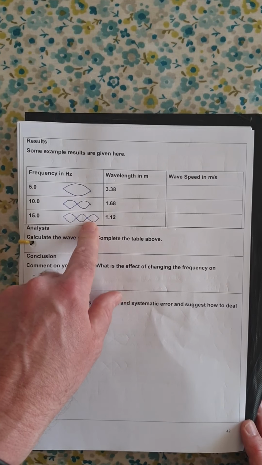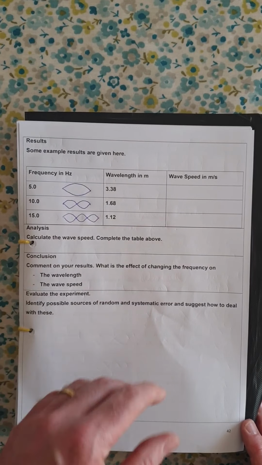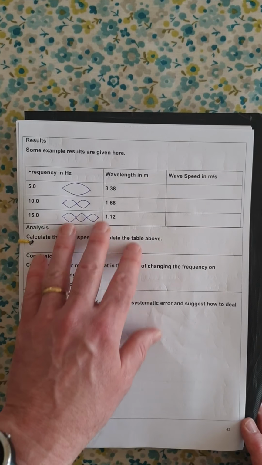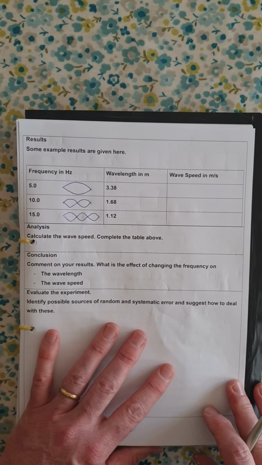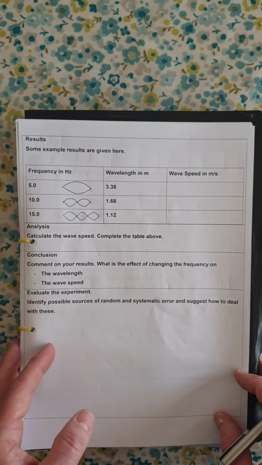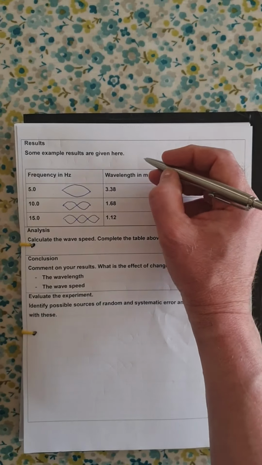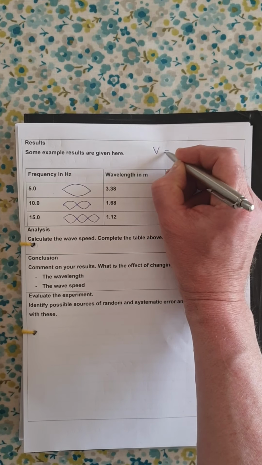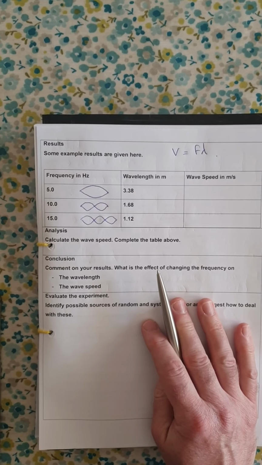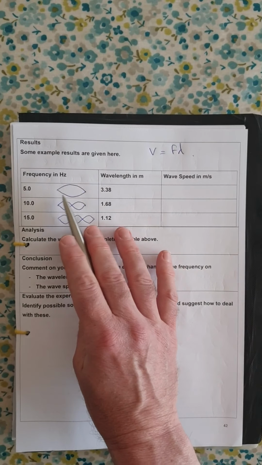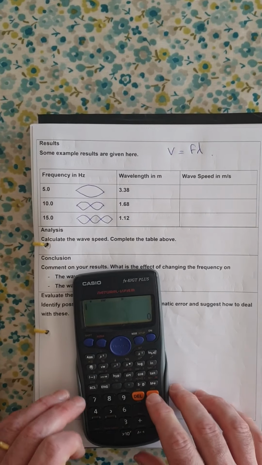So very often there's only 2 or 3 values given. In this case, they have achieved 3 values. Okay, so these are the values. That was the frequency, and we're asked to calculate the wave speed, and we know that the wave speed is given by the wave equation. So that is frequency times wavelength. So we need to use these values in the wave equation.